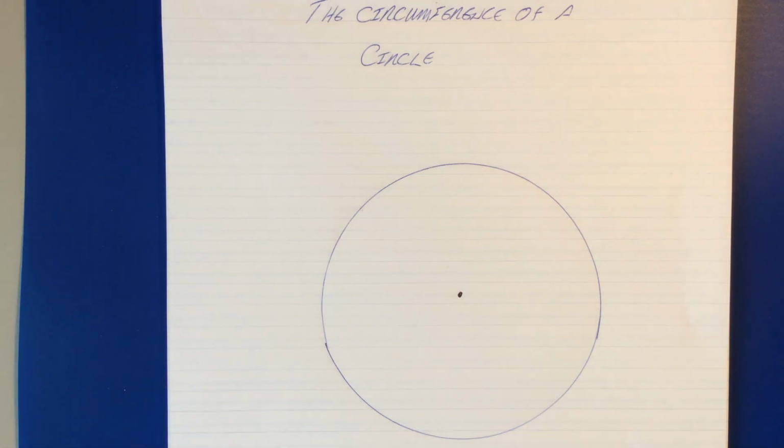Hi, I'm an old guy and I do maths, and today we're looking at the circumference of a circle and how we find it.